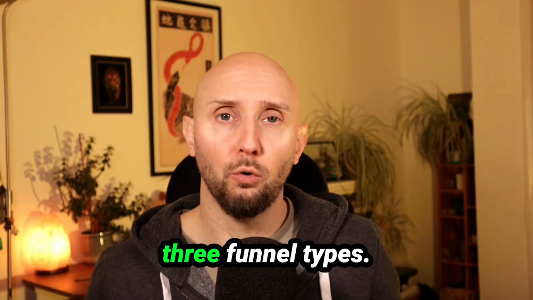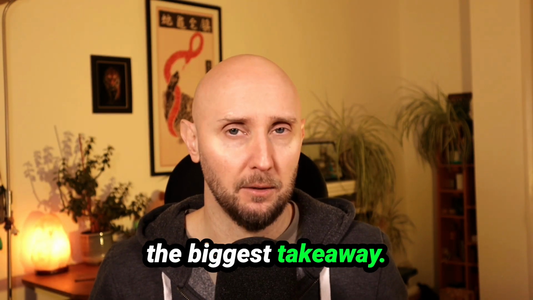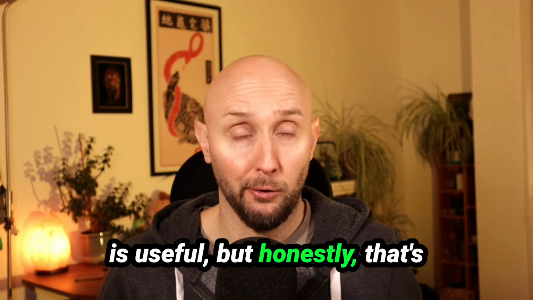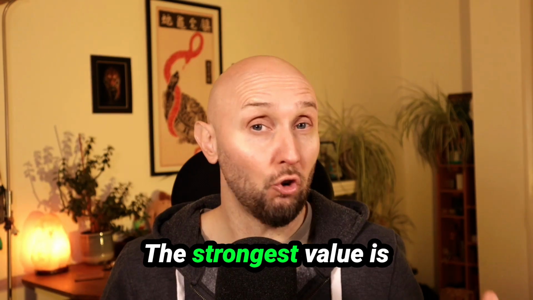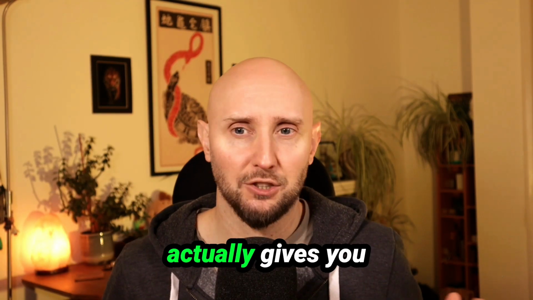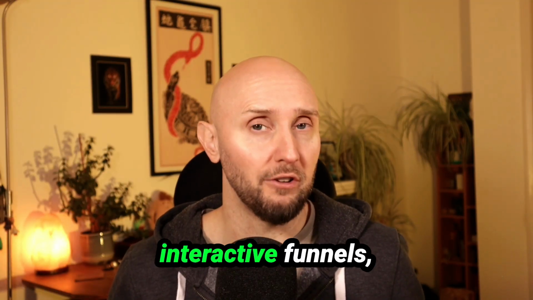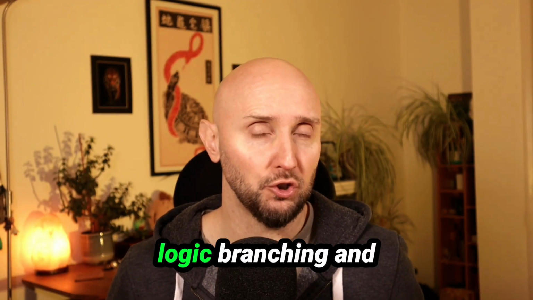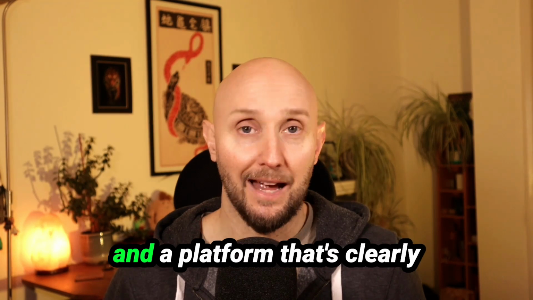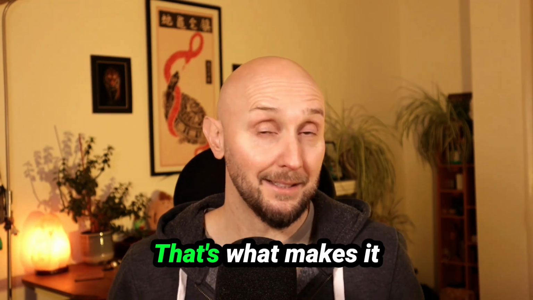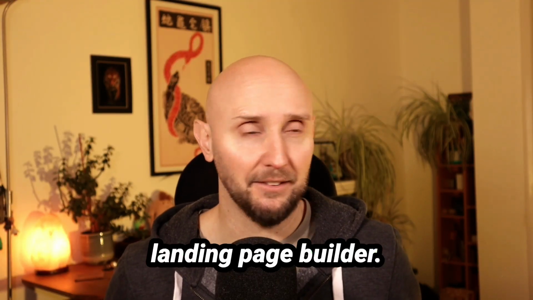So now we've built all three funnel types, here's what I think is the biggest takeaway. Yes, the AI helps to build your funnels really quickly, and that is useful, but honestly, that's not the most important part. The strongest value is that Perspective Funnels actually gives you proven funnel structures, a mobile-first funnel experience, strong support for interactive funnels, things like conditional logic, branching, and personalization, and a platform that's clearly built around lead generation, not just page design.